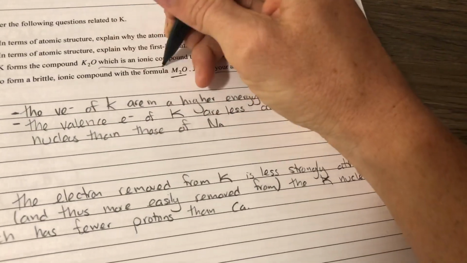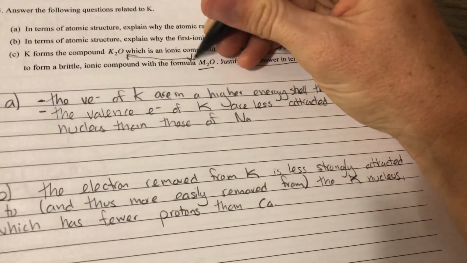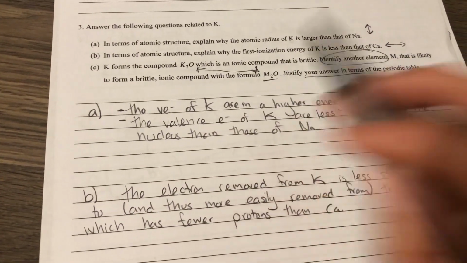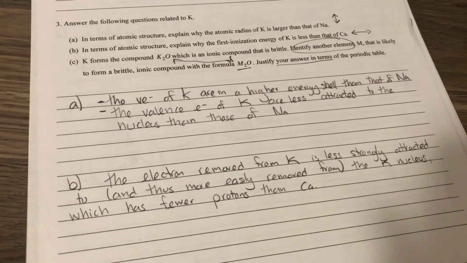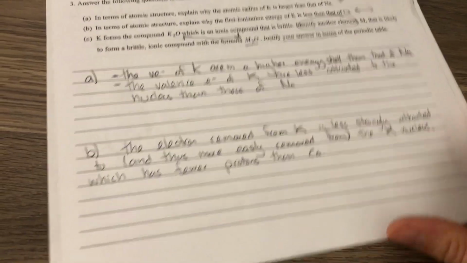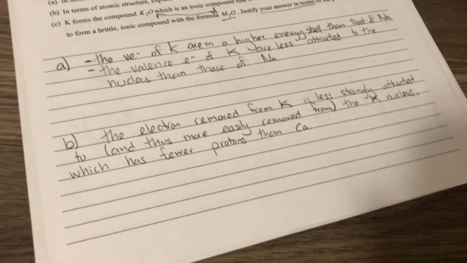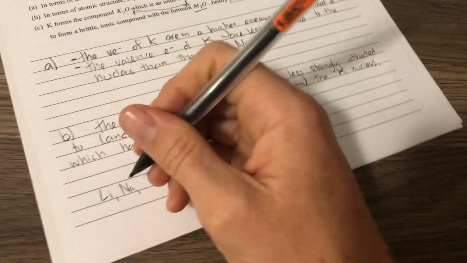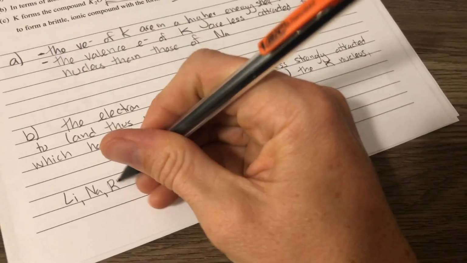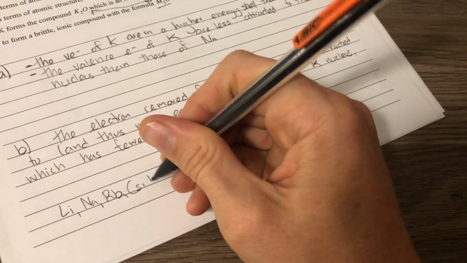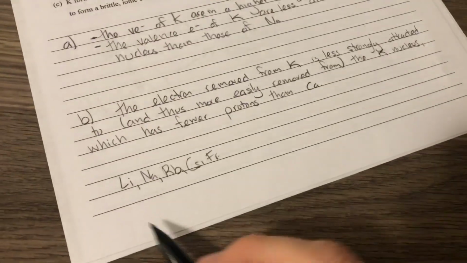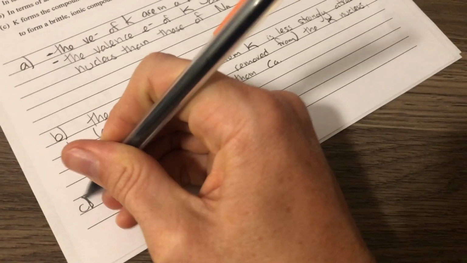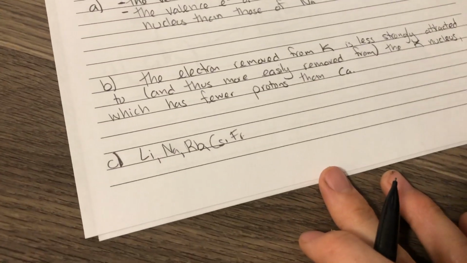Because we're looking for the same pattern of bonding, K2O, M2O, that means you need to pick another element that is in K's family. So you could have picked any of them: Li, Na, Rb, Cs, or even Fr. Any of those would have been acceptable choices.